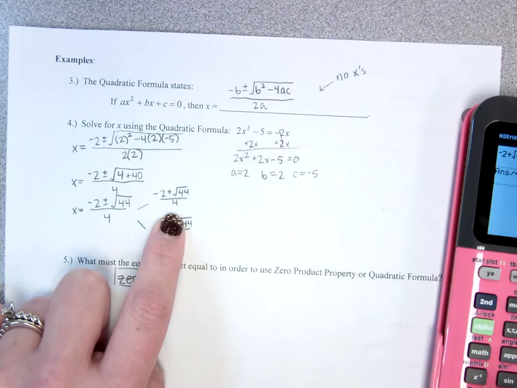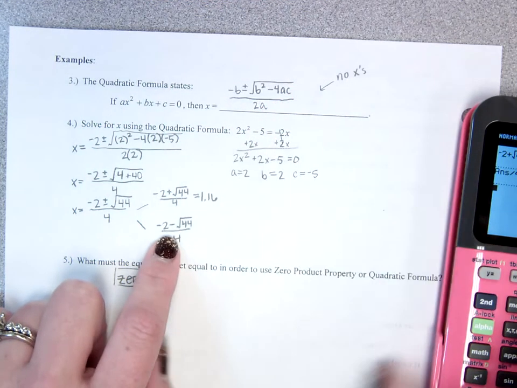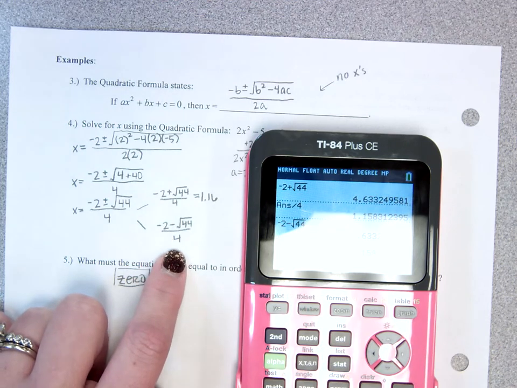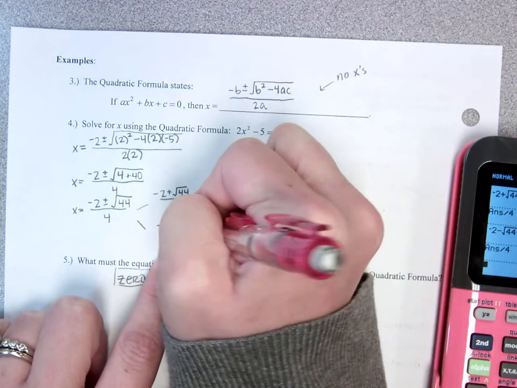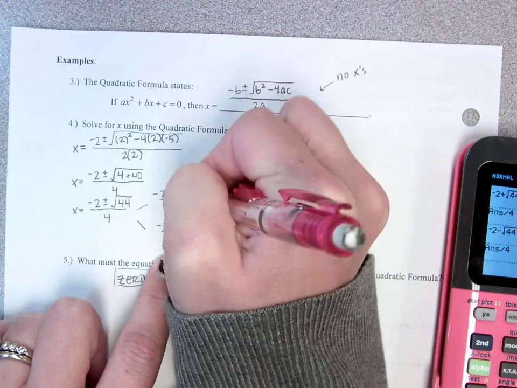So that gives me, if I round it, 1.16. And then same idea for the other one, negative 2 minus square root of 44. I'm going to hit enter, and then I'm going to divide by 4. So that gives me a negative 2.16. So x equals both of those.